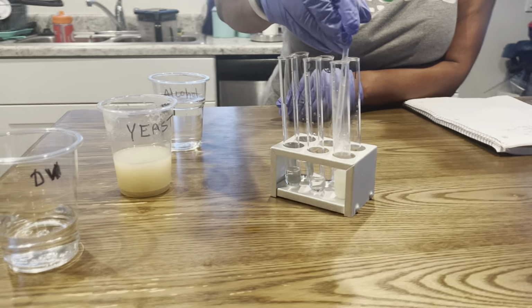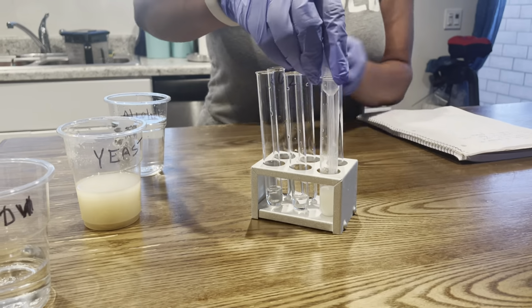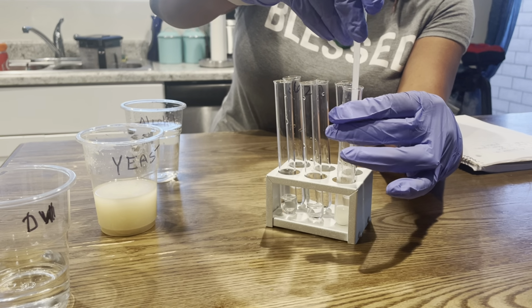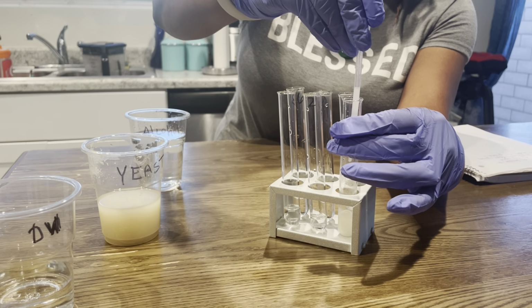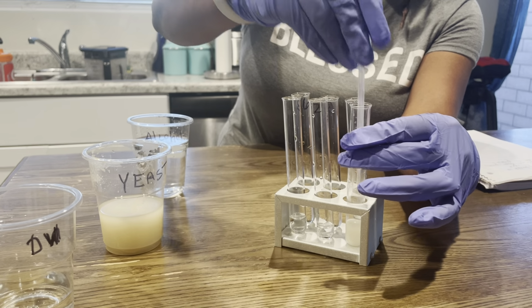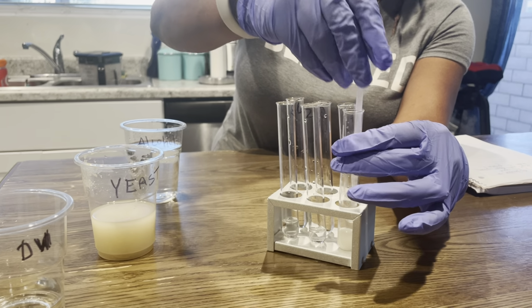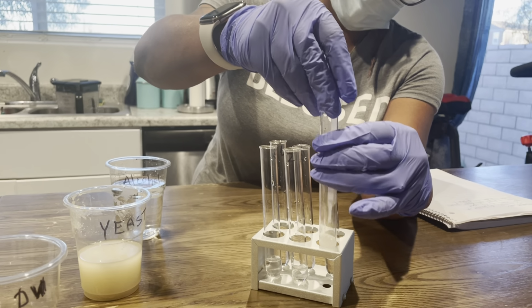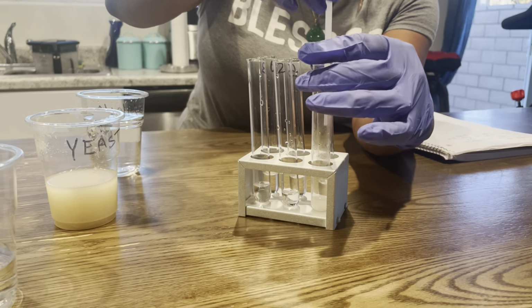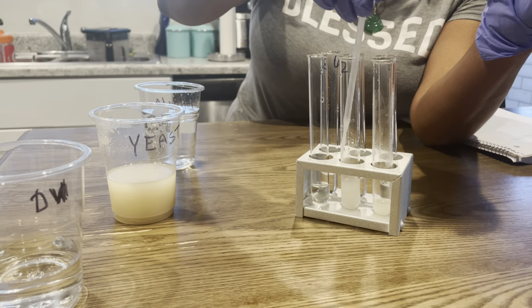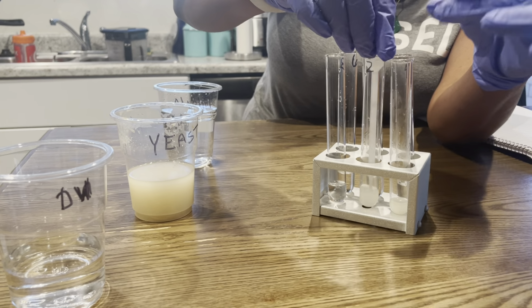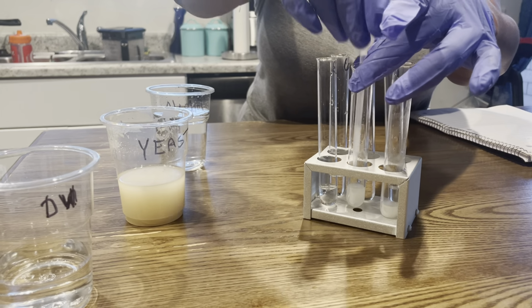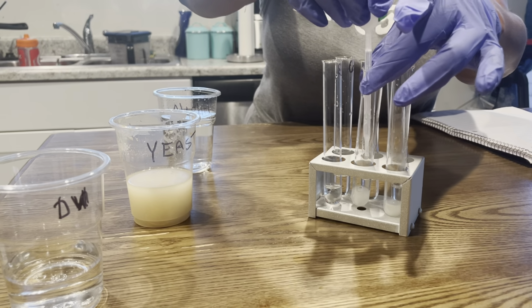I am going to take it from tube 1 and place it into tube 2. And go from tube 2 to tube 3. So I'm just transferring from each tube.